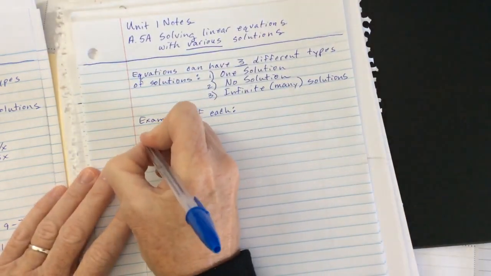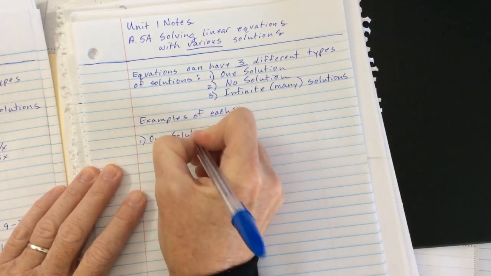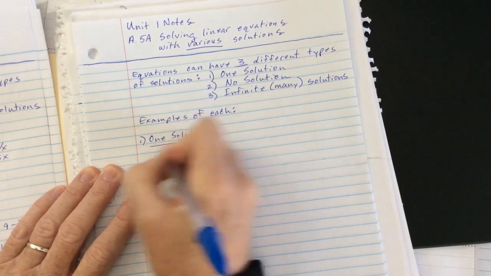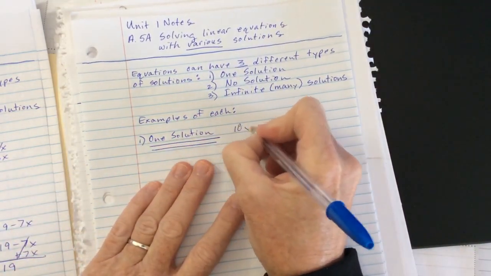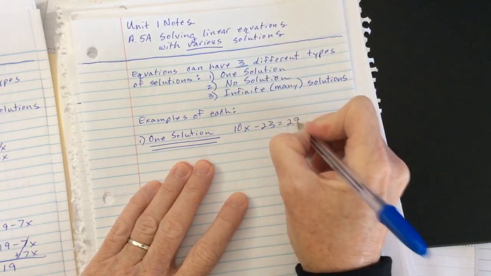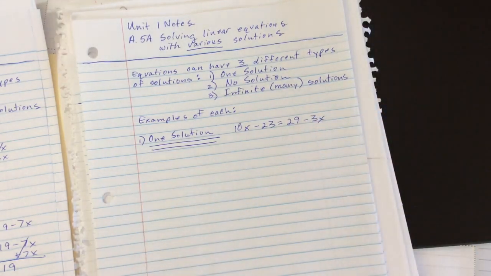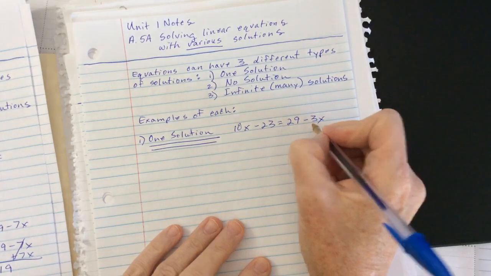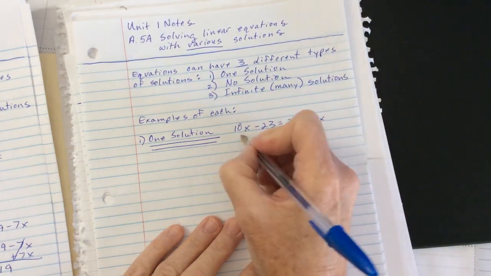Now we're going to do an example of each one. So let's first do one solution. And the problem could be 10x minus 23 equals 29 minus 3x. We can solve this with the calculator and by hand. I will do it by hand first. So we need to get the variable together. So we need to move this x over here.